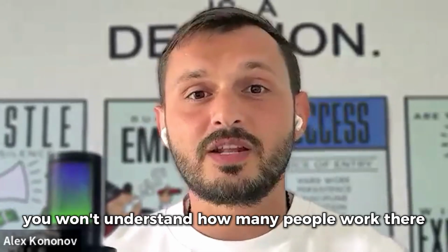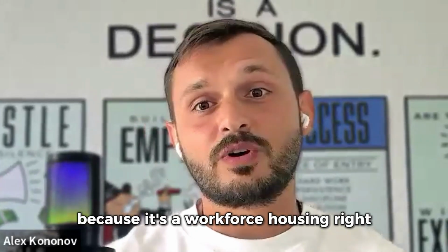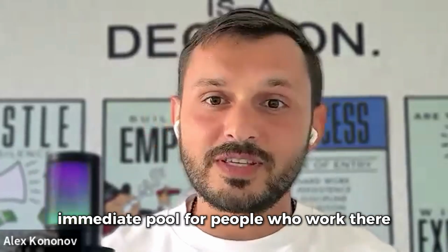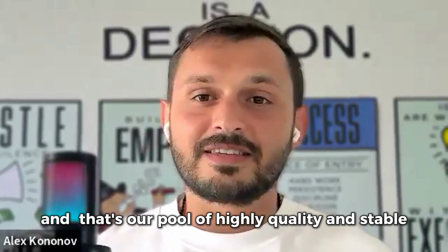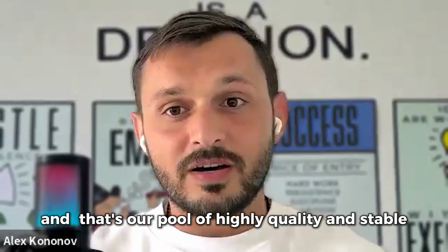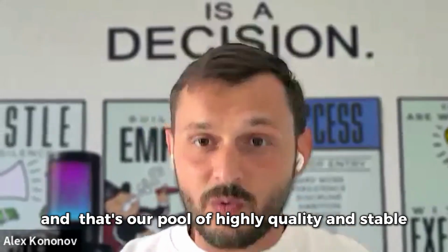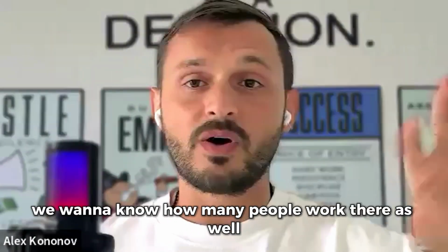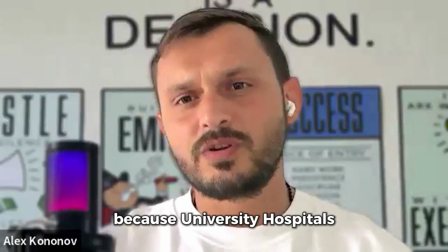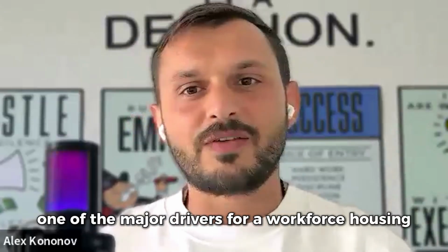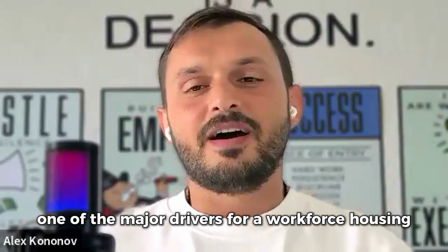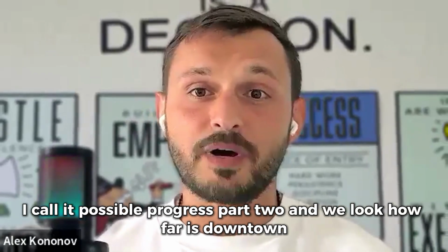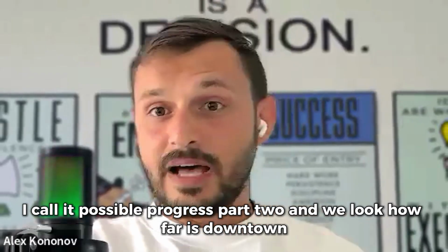For hospitals, we want to understand how many people work there, because it's workforce housing, right? That gives us an immediate pool of highly qualified and stable employees in the area. The same for university. We want to know how many people work there as well, because university hospitals are one of the major drivers for workforce housing. After that, we look at other passive progress. I call it passive progress part 2, and we look at how far downtown is.